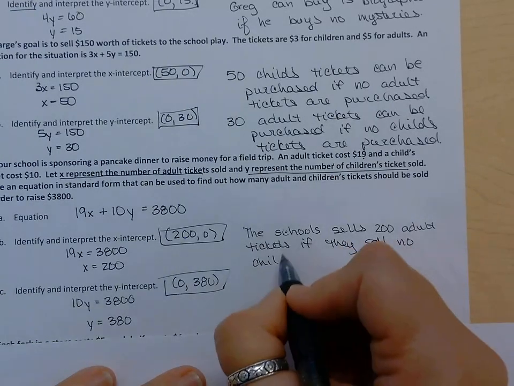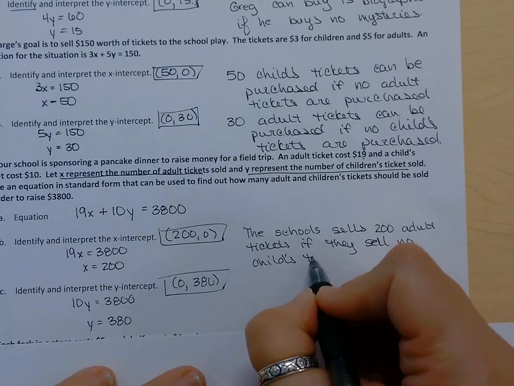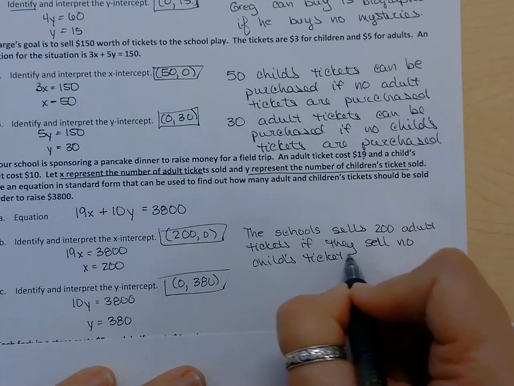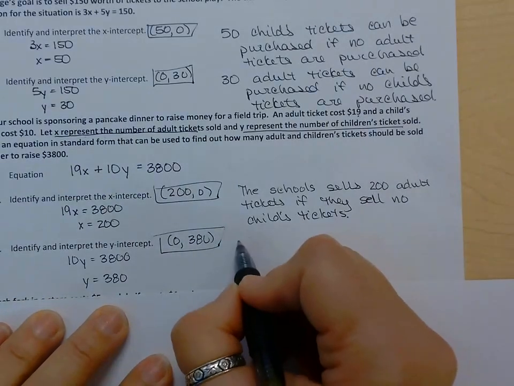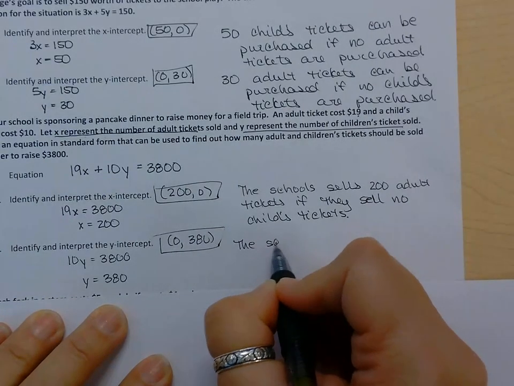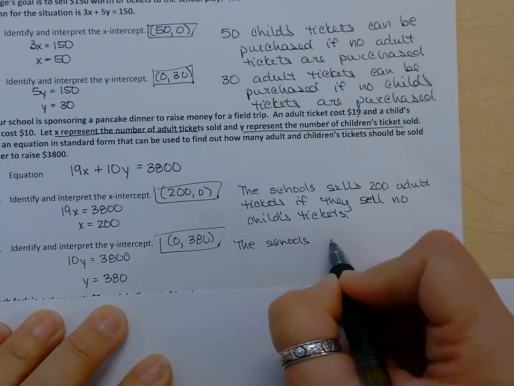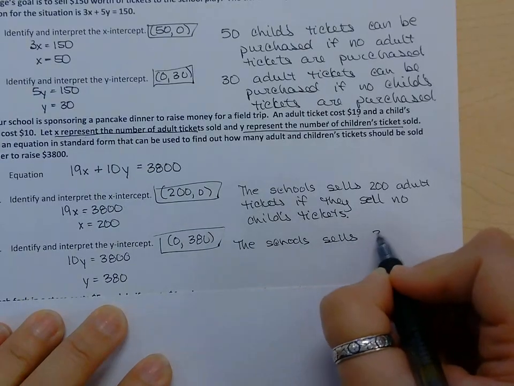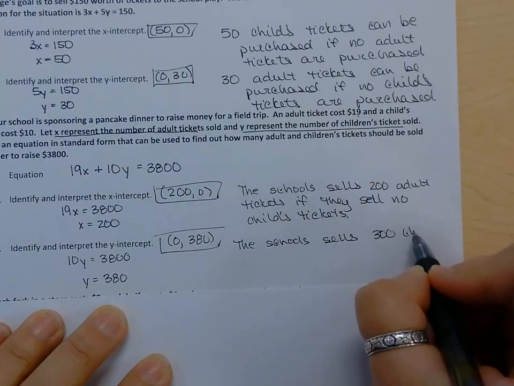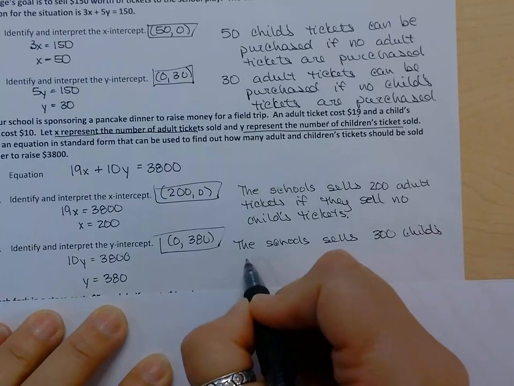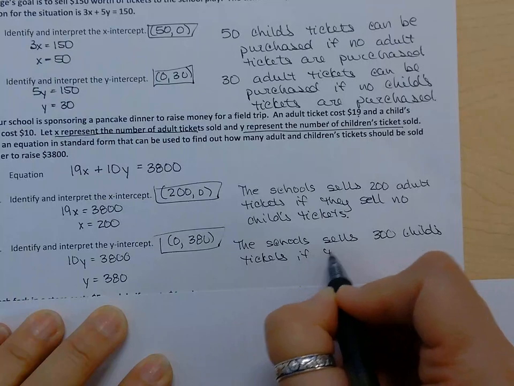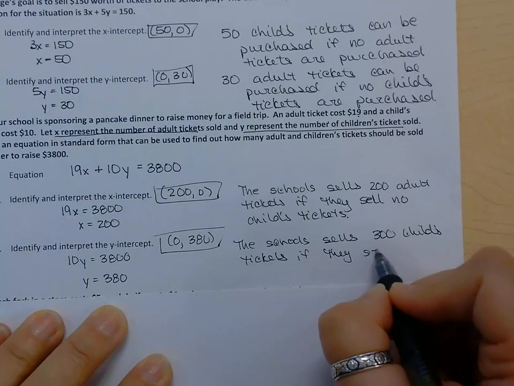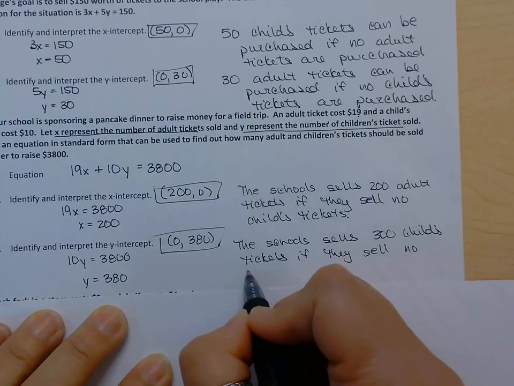And you could say 0 also. And for the y-intercept, the school sells 380 child's tickets if they sell no adult tickets.